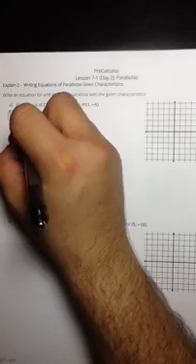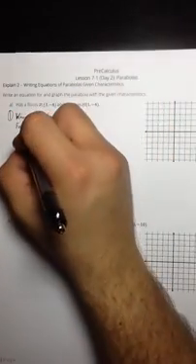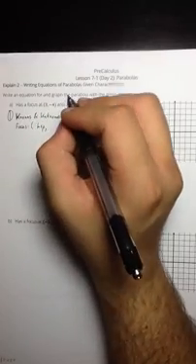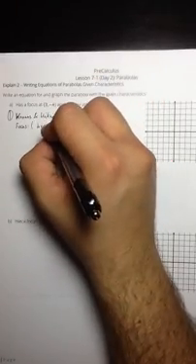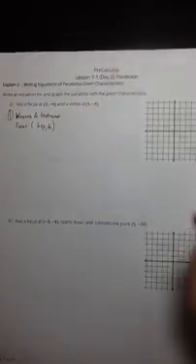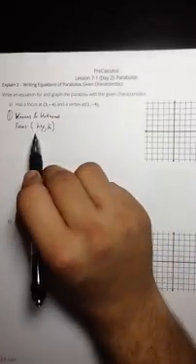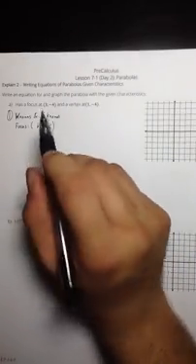What do I know here? I know the focus is h plus p, k. How do I know that? From the formula chart over here, I know that one of the focus formulas is h plus p, k.